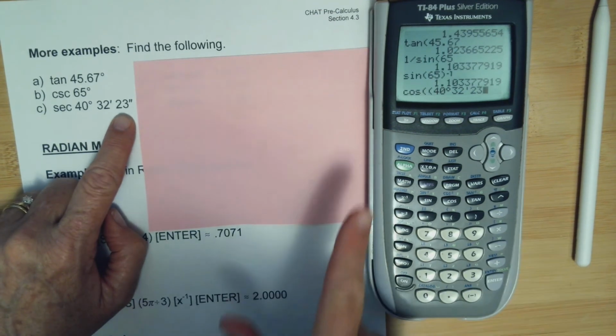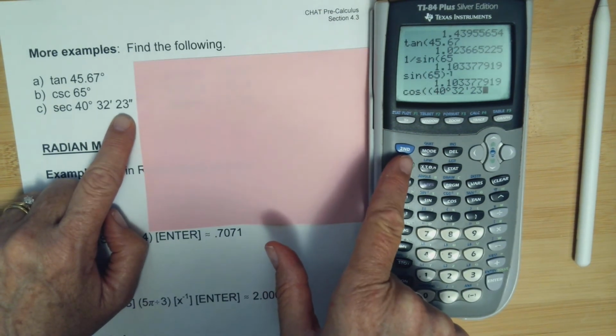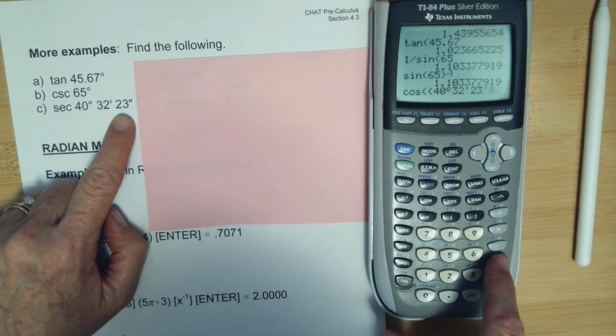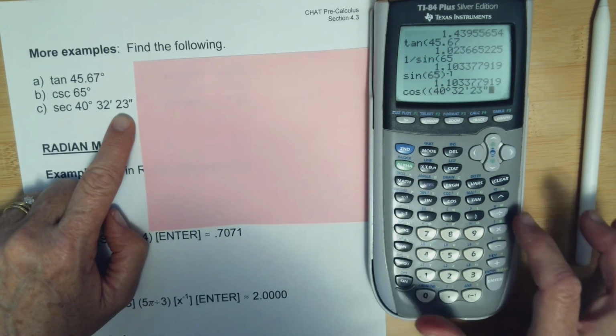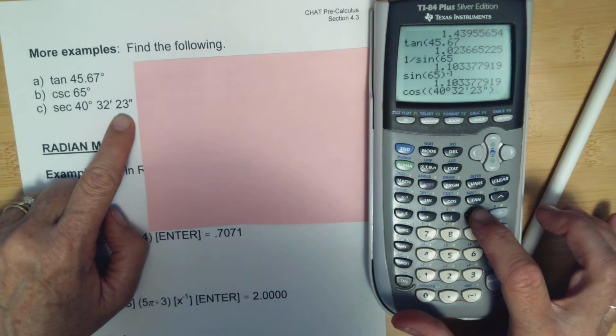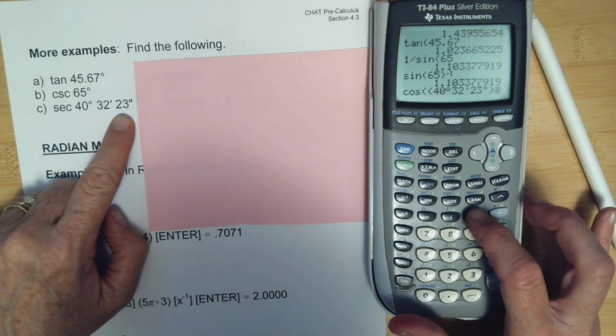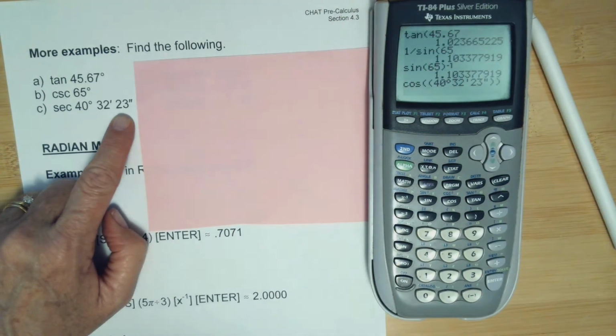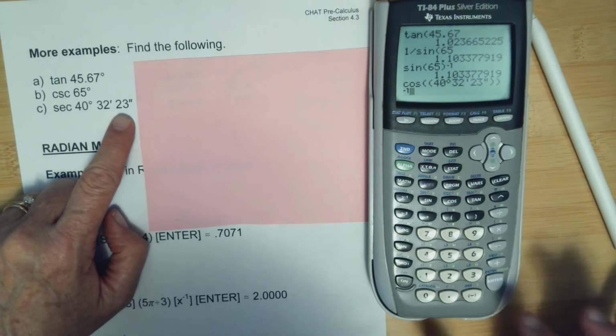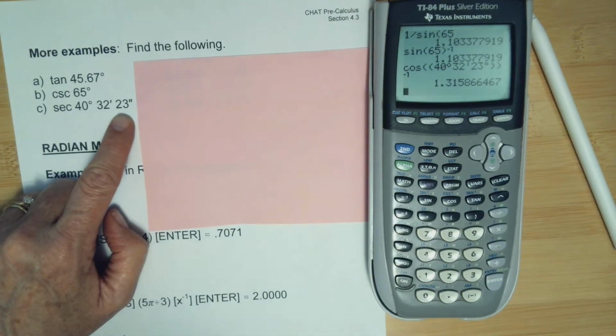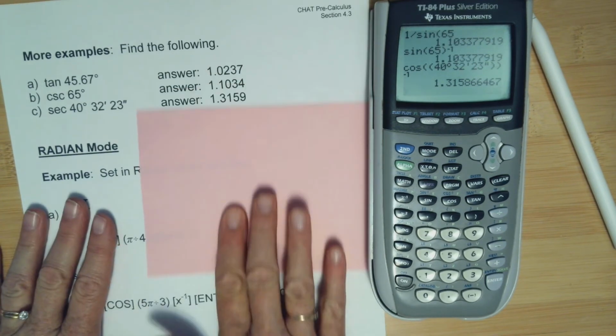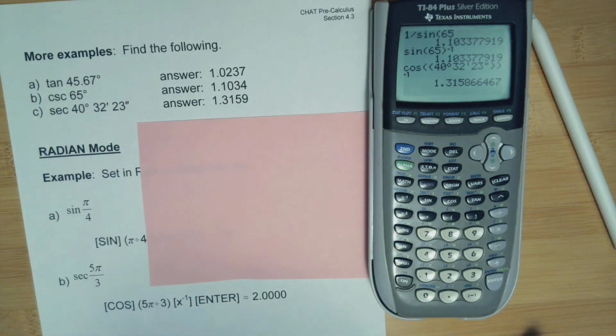Now remember, the seconds is the alpha plus. I'm going to close my parentheses. Oh, looks like I have an extra parentheses. So I'm going to make sure all my parentheses match. Then I'm going to take the reciprocal button and I'm going to get my answer of 1.3159. Okay.